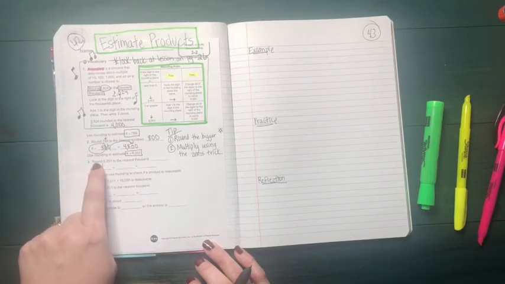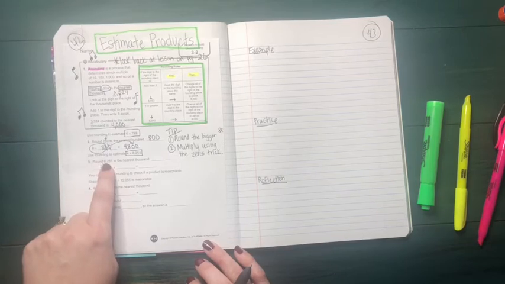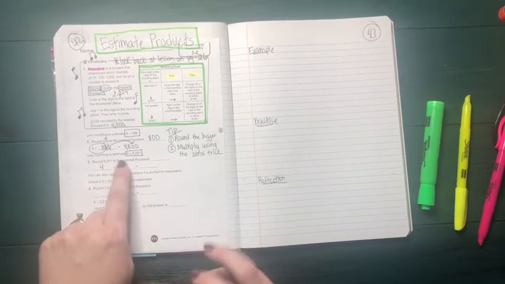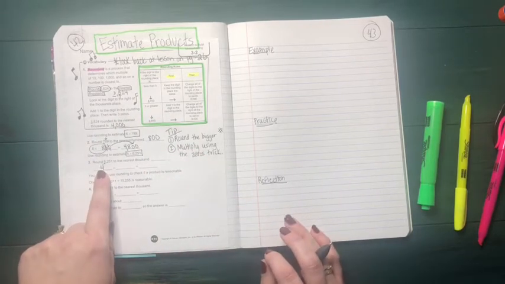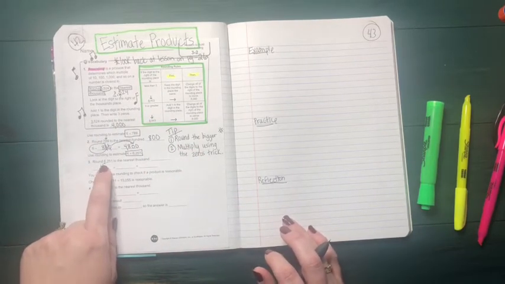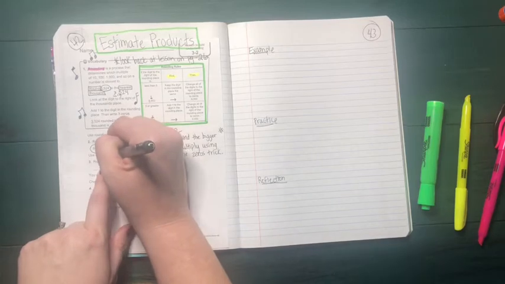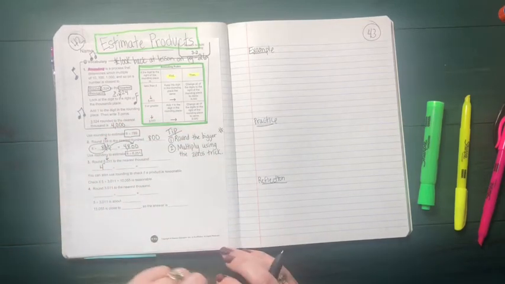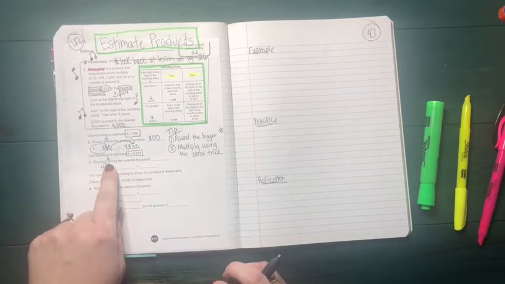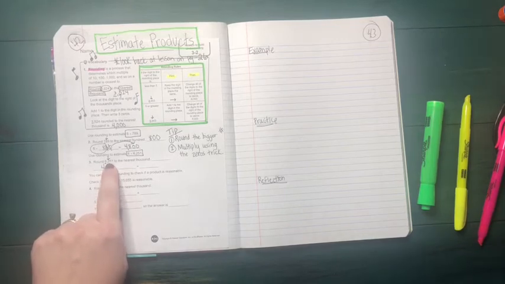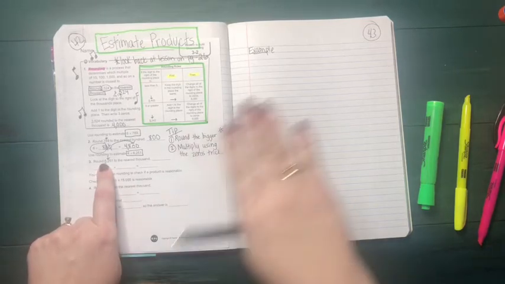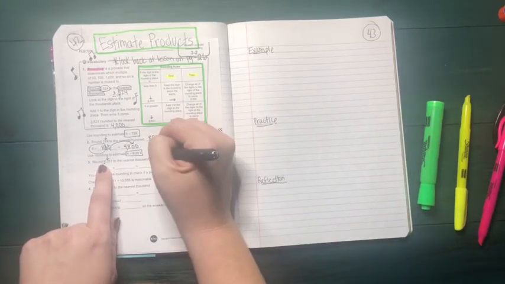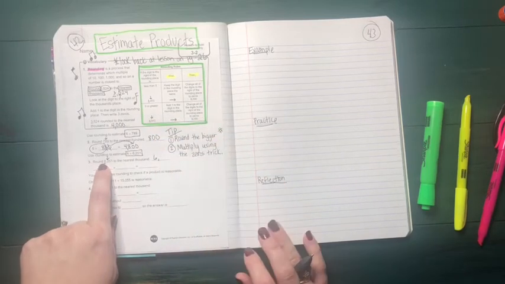So it says to round 6,251 to the nearest thousand. Typically we round to the largest place. So when I find my place, I underline it. I look next door and place my arrow. 5 or more, raise the score. 4 or less, let it rest. The 2 fits in the category of 4 or less, meaning it's going to let the 6 rest or stay the same. So I immediately rewrite the 6 to say it stays the same.